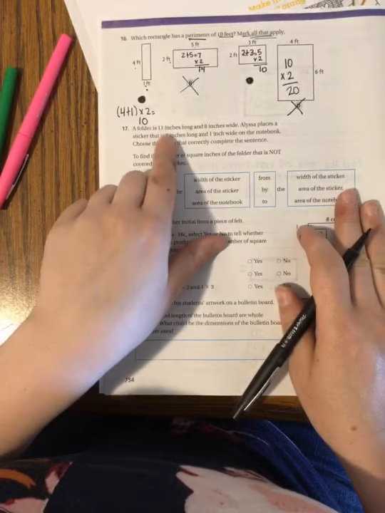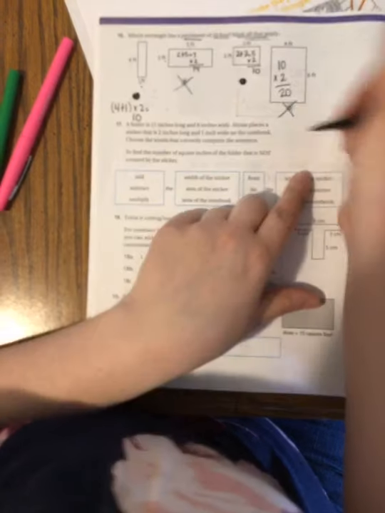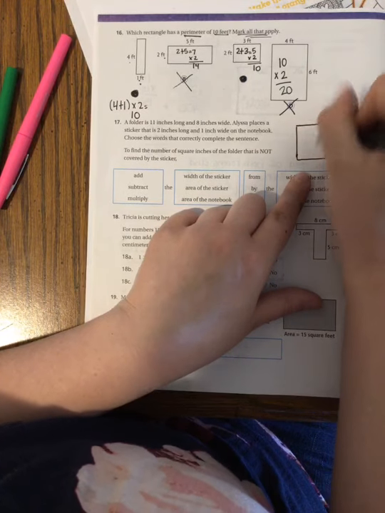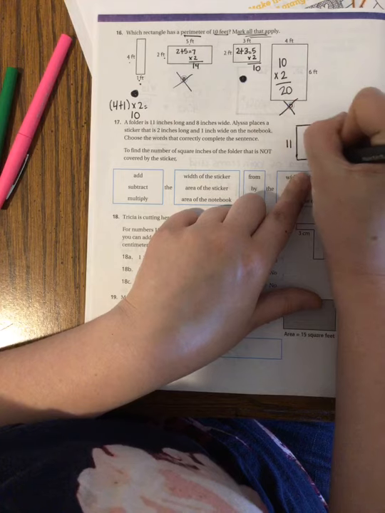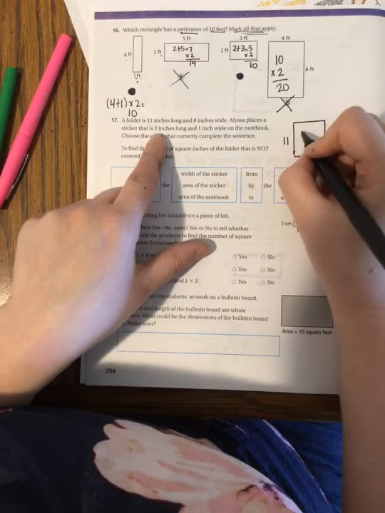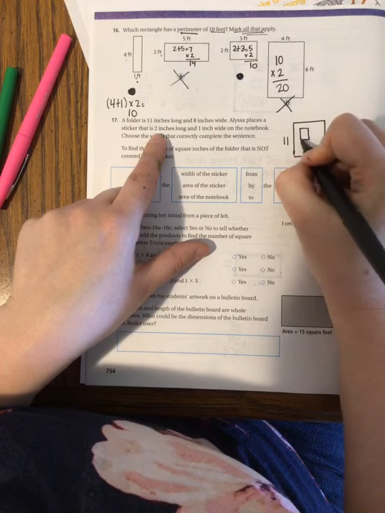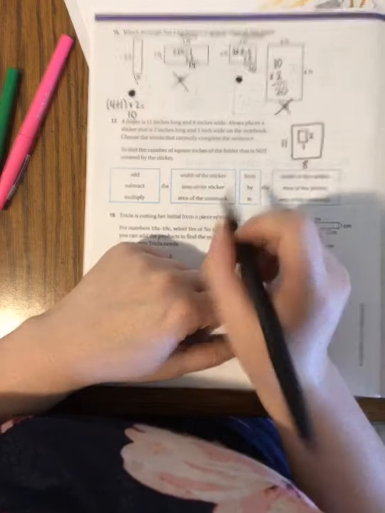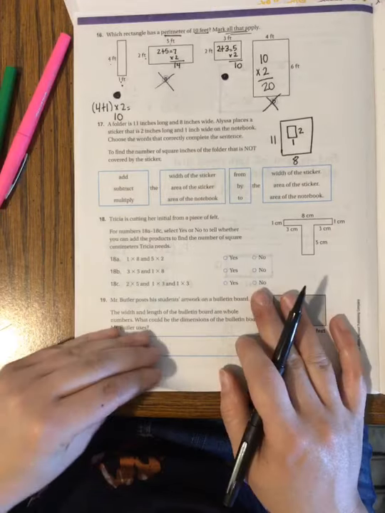All right, a folder is 11 inches long and 8 inches wide. So here's my folder. It's 11 inches long and 8 inches wide. Alyssa places a sticker that is 2 inches long and 1 inch wide on the notebook. Choose the words that correctly complete the sentence.